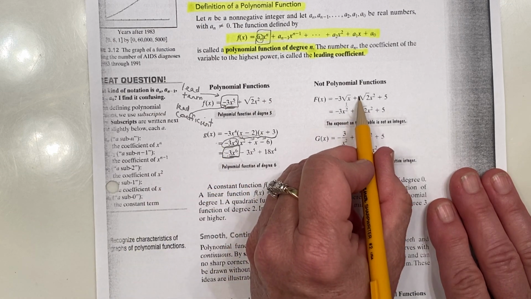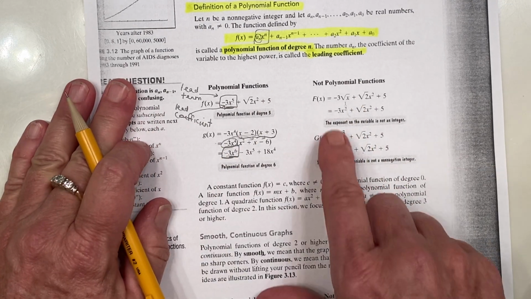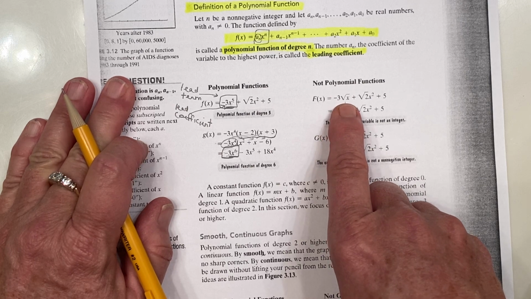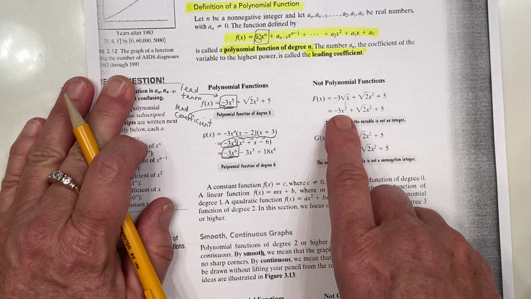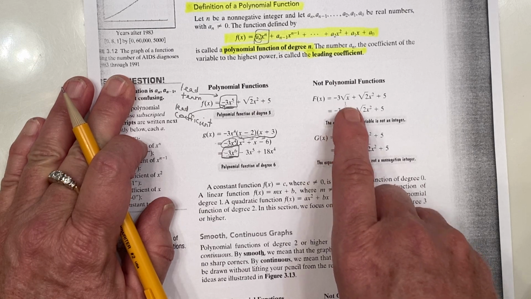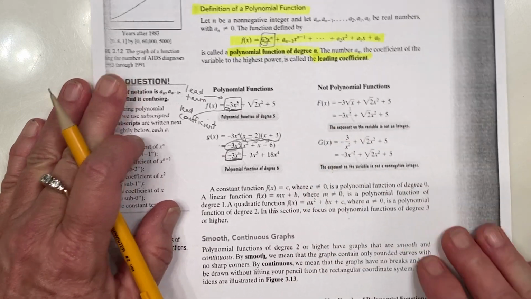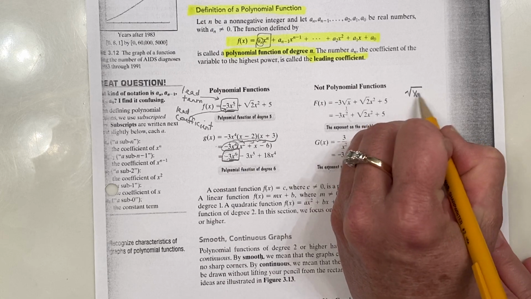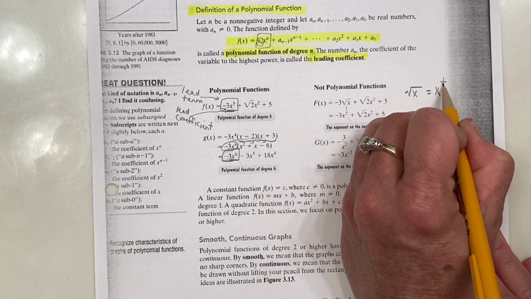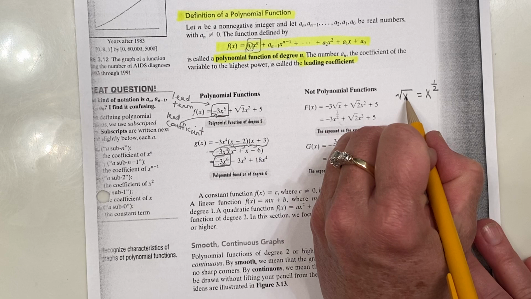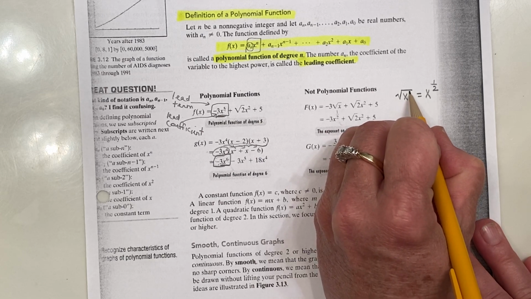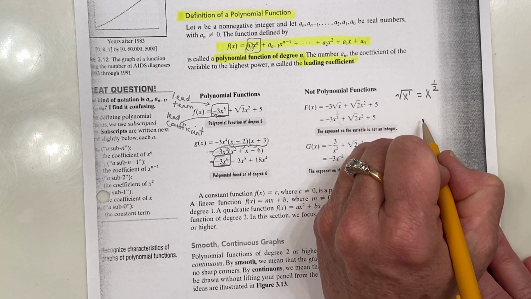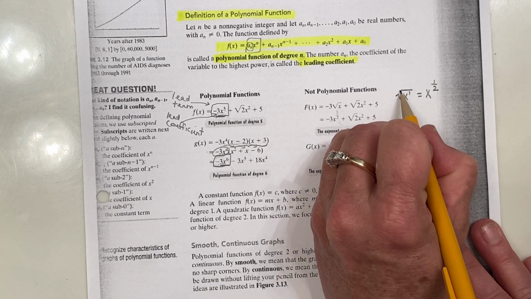Okay, why did these equations fail to be polynomials? Well, if we look at this first term, notice the square root is over the variable. So that's going to result in having x to the 1/2 power. Those are equivalent. The square root of x is equal to x to the 1/2 power. And here's why. If you look underneath the radical, called the radicand, the understood exponent is 1 here. The understood root is a 2.